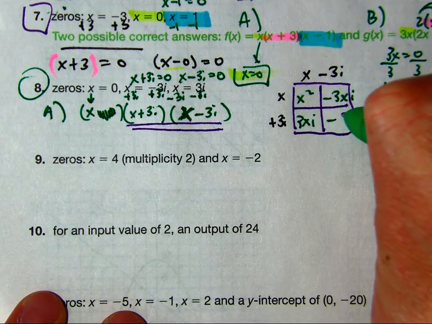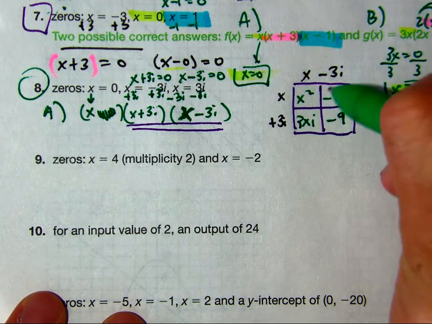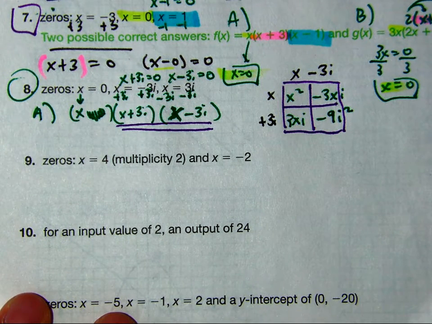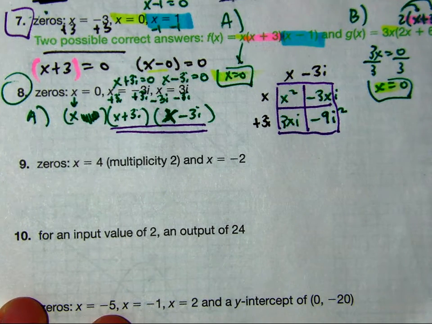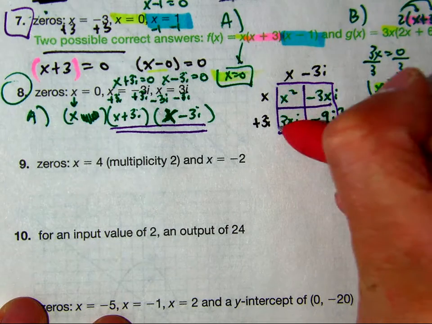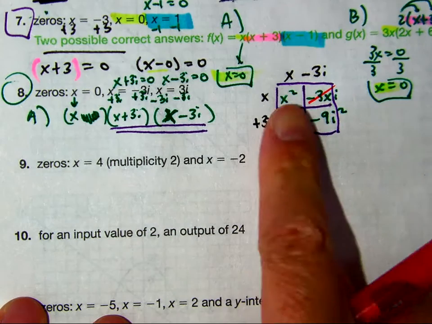Okay? So if we combine like terms, positive 3xi and negative 3xi cancel. We're left with x squared minus 9 times i squared. With your fingers, show me in the air, what does i squared equal?